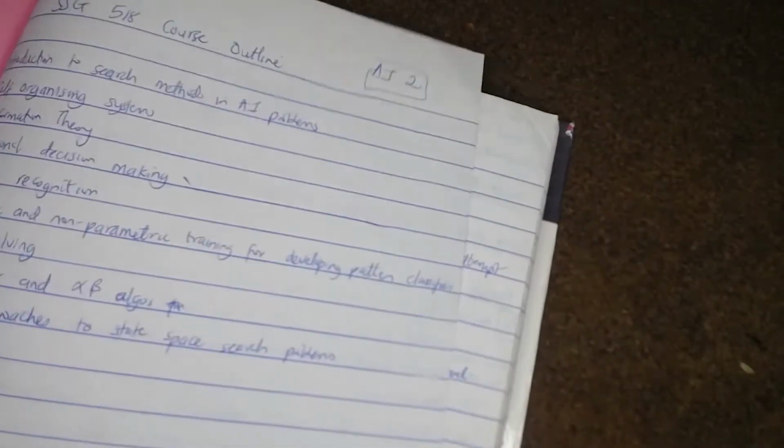Let's go forward. So I'm going to give you an example very, very quickly. Let me try and look for a suitable example. Let me check an example from my notes that we did in class.